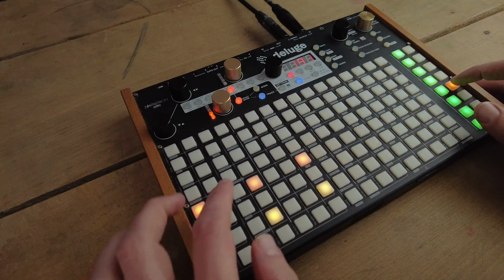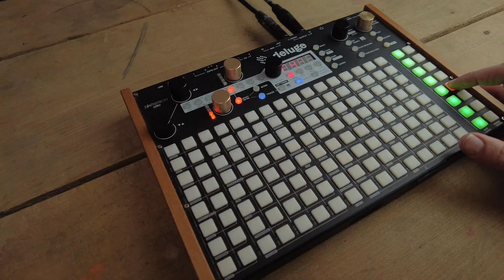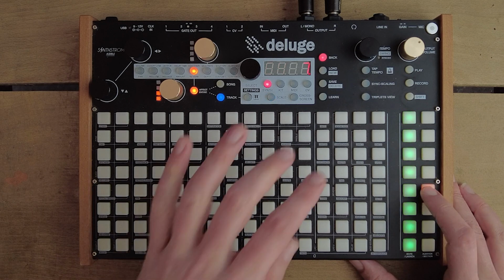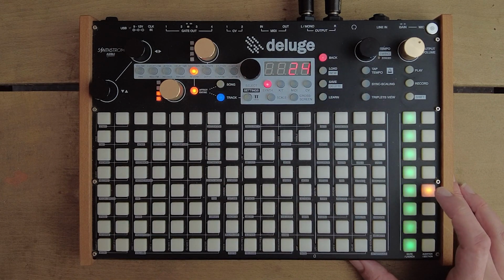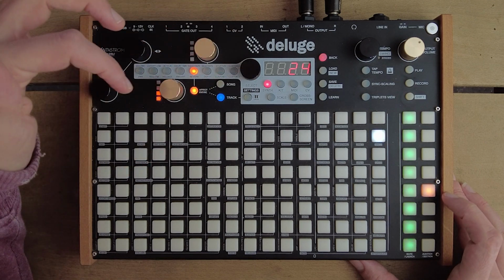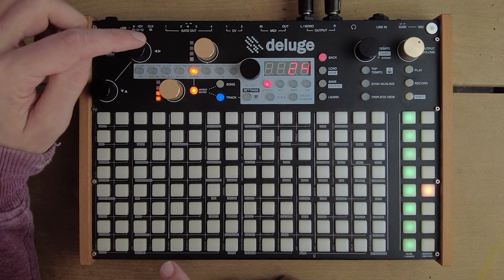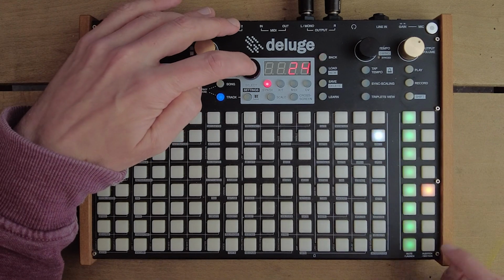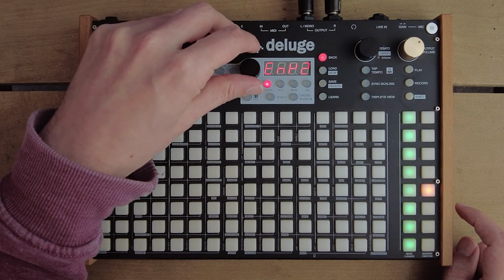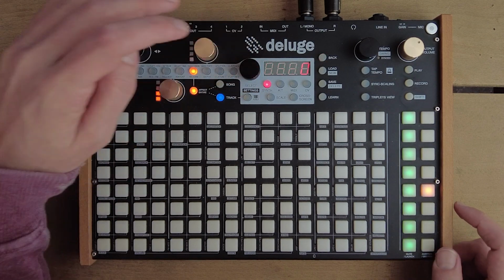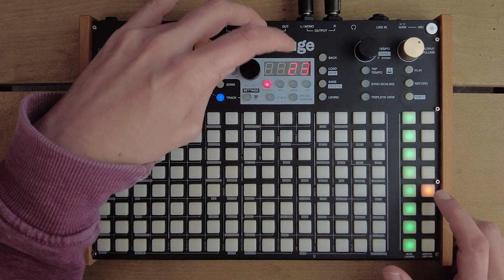Also, sometimes what I like to do is assign the amount of envelope modulation for one or both of the modulators to velocity. So for this, while I'm in the menu for the envelope amount of FM mod 1, I press the select button and then I can pick the secondary modulation source. And I'm going for velocity here. And I increase this.